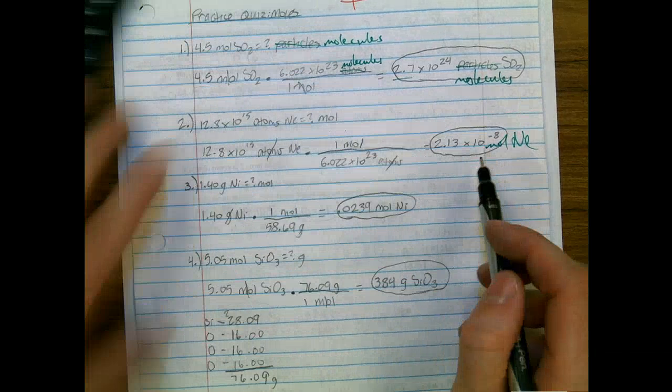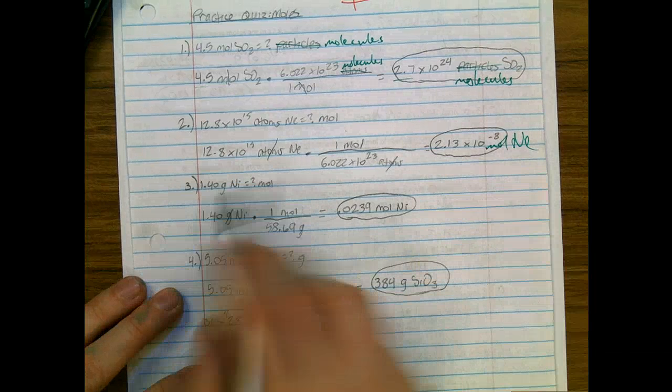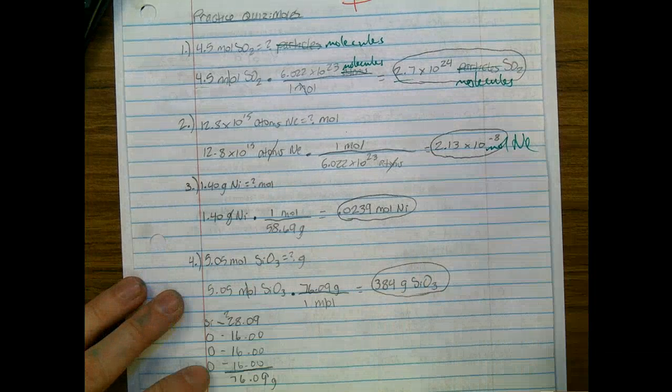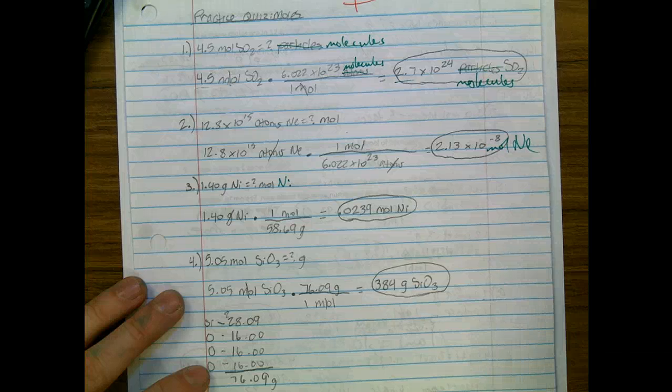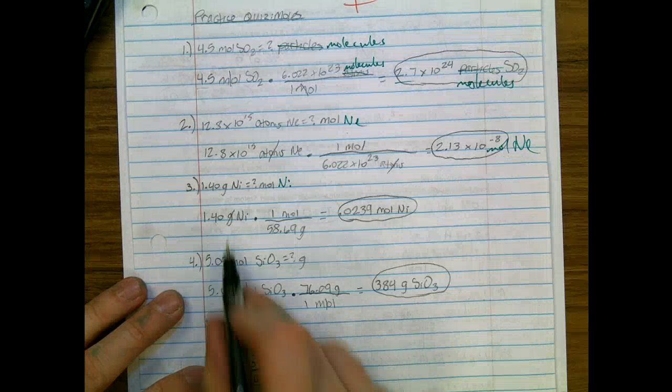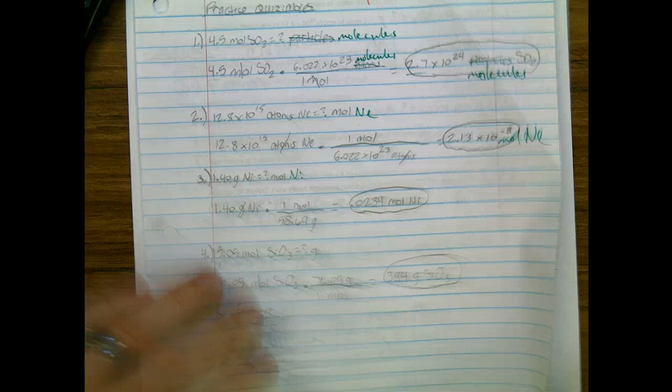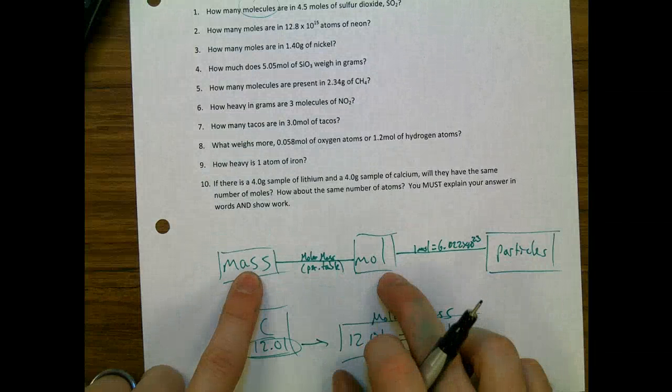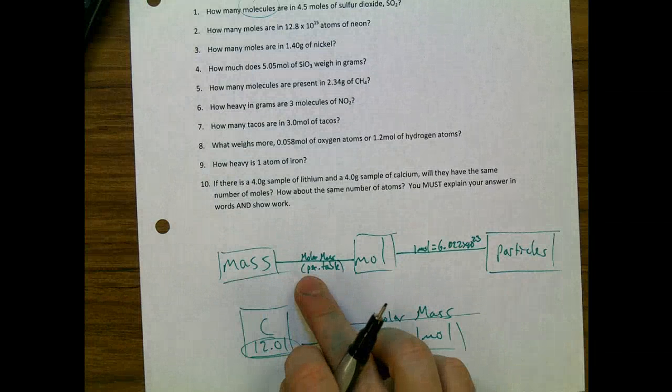And there it is right there. That's correct. The next question is going from grams of nickel to moles of nickel. I'd like her to be writing what the substance is, by the way, here. So now she's going between how heavy something is to how many it is. So she's using molar mass that comes from the periodic table.